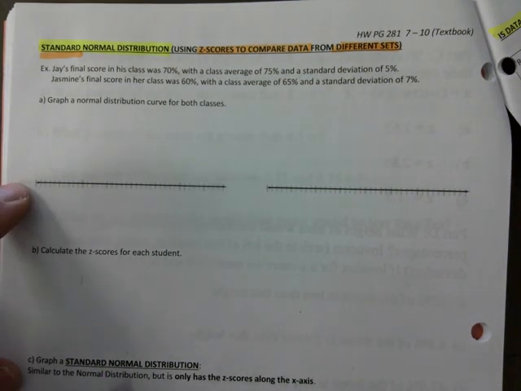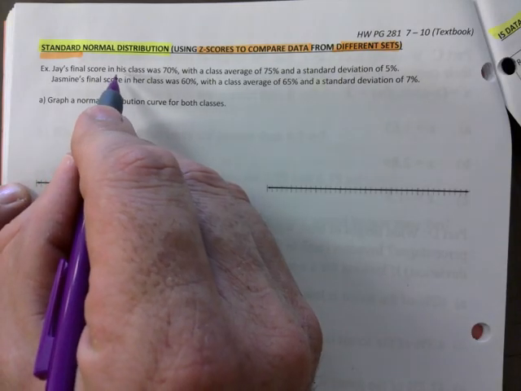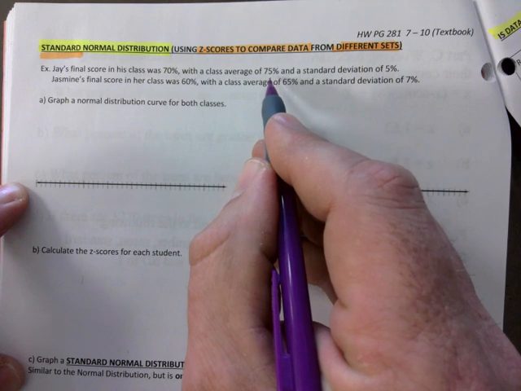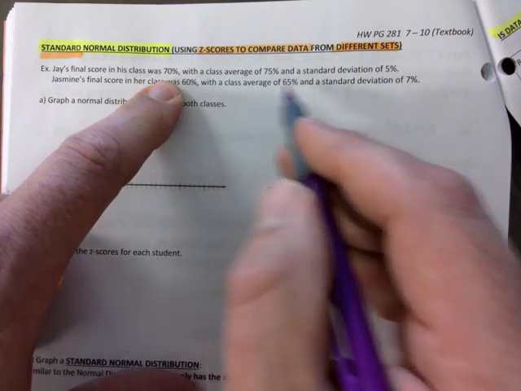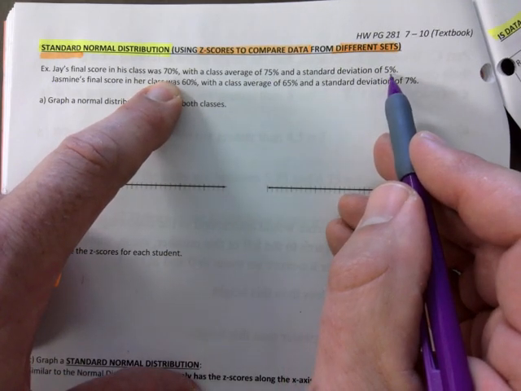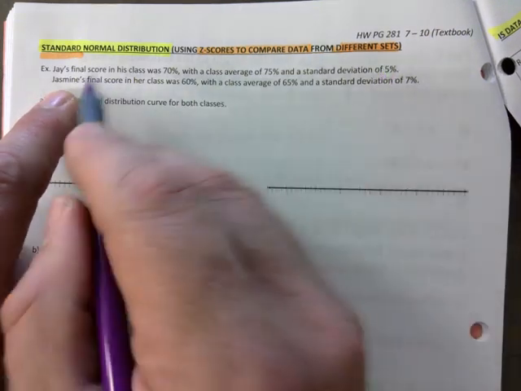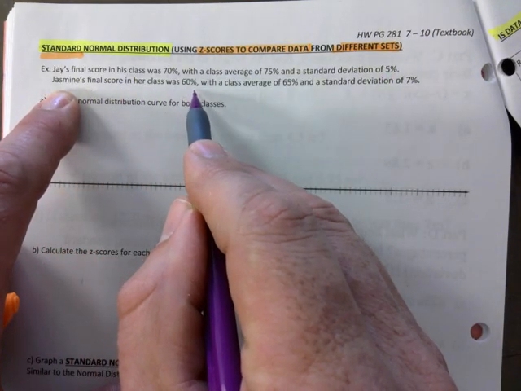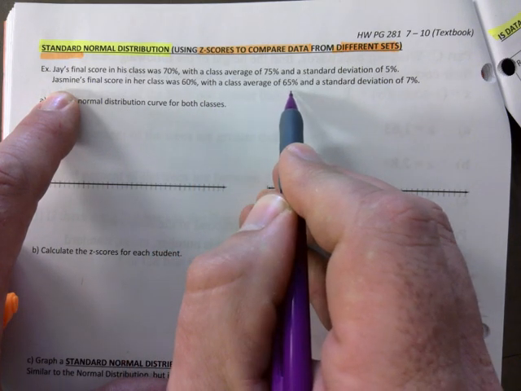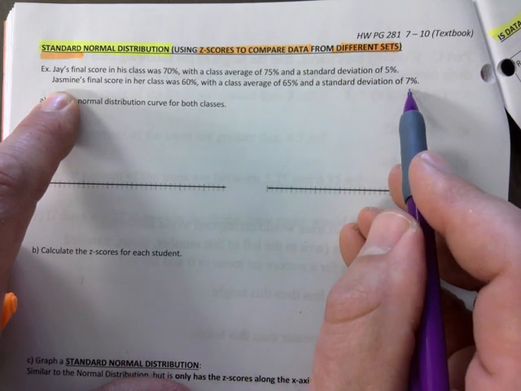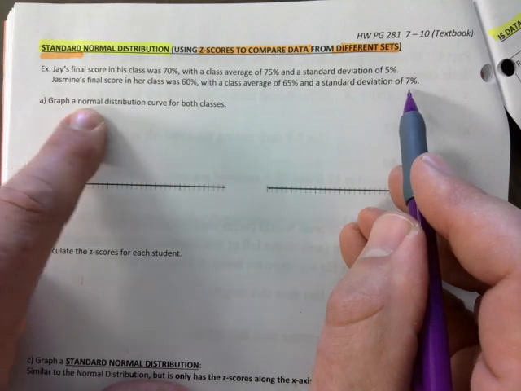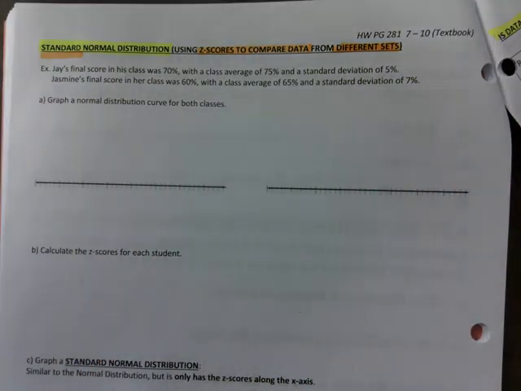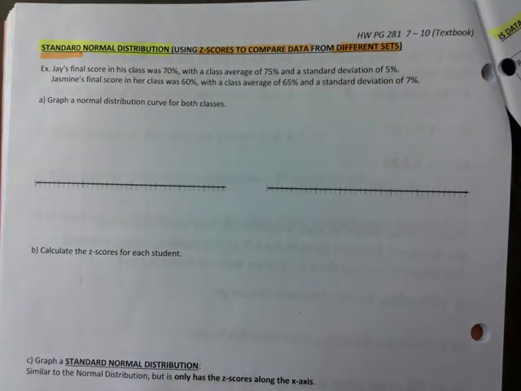So here we go. Jay's final score in his class was 70% with an average of 75 and a standard deviation of 5%. Jasmine's final score in her class was 60% with a class average of 65 and a standard deviation of 7. Graph a normal distribution curve for both classes. So that's what we're going to do now. Okay, let me just get this figured out here.